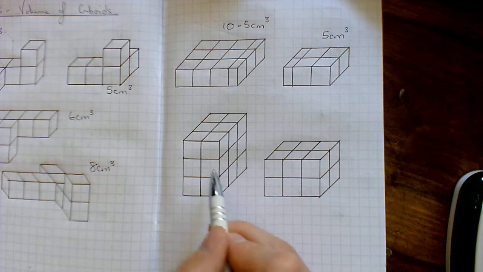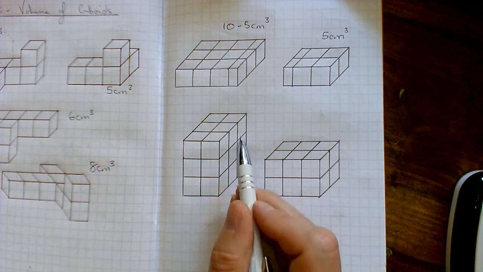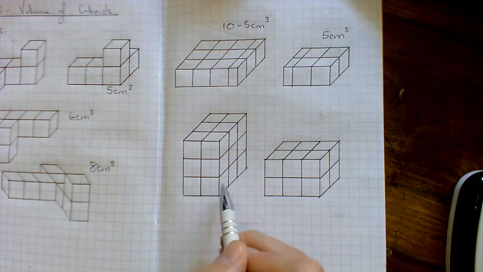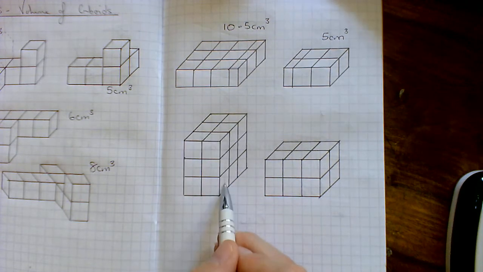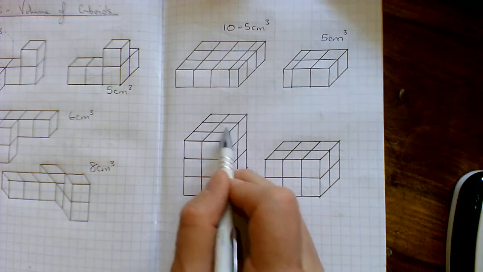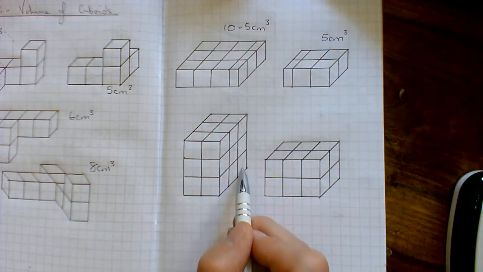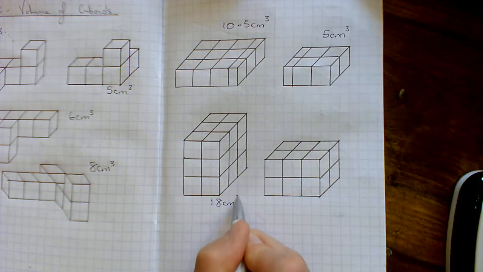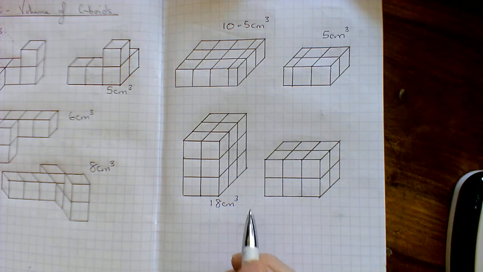What I'll do here is I'll count how many in the front layer, and then I'll see that there's actually 3 layers. So I've got 1, 2, 3, 4, 5, 6 in this front layer. There's 6 cubes, and then there's a layer there, so another 6, and a layer there, another 6. So 6, 6, and 6 is 18 centimetre cubes to build that shape.